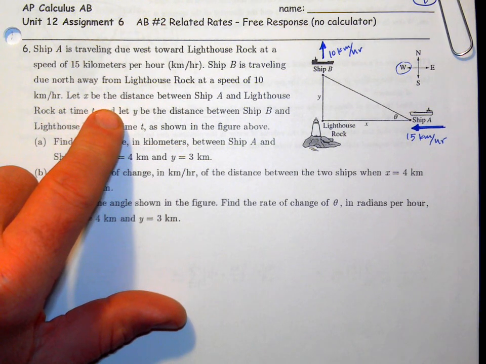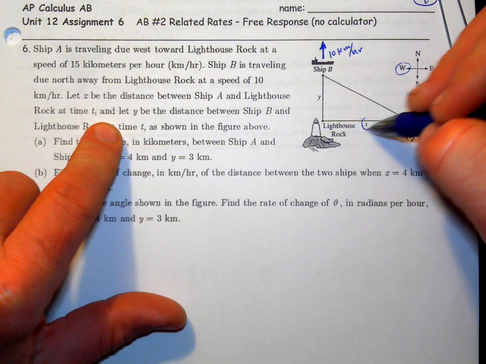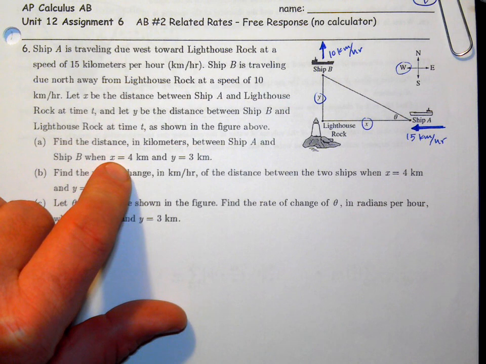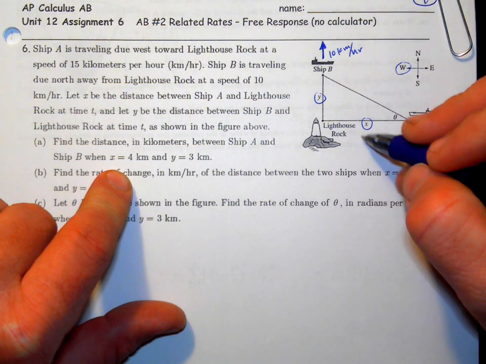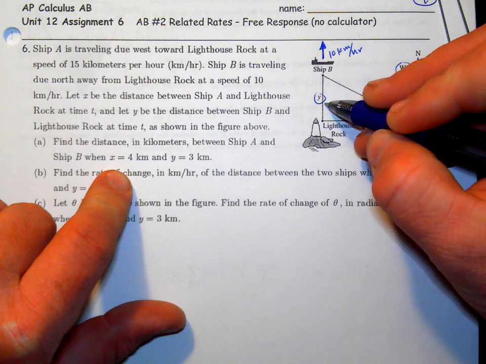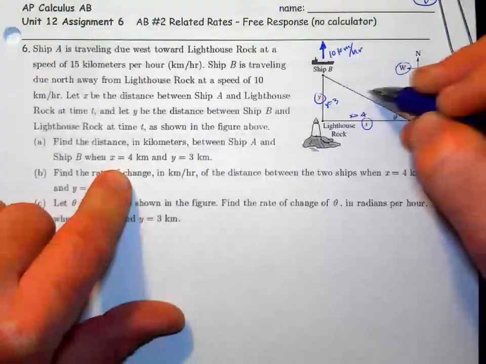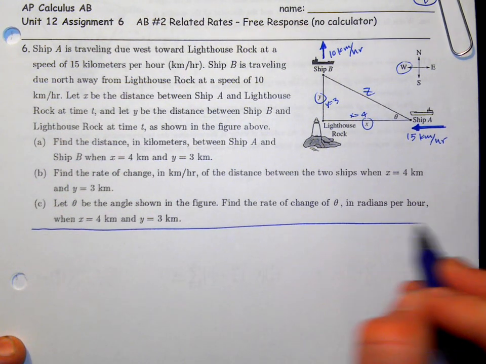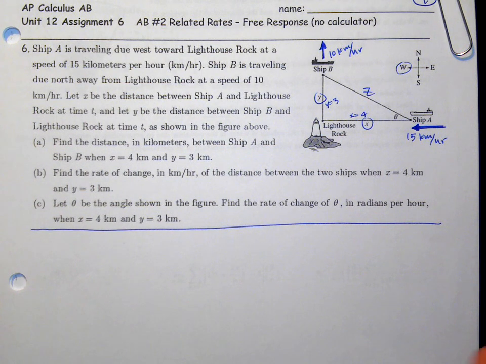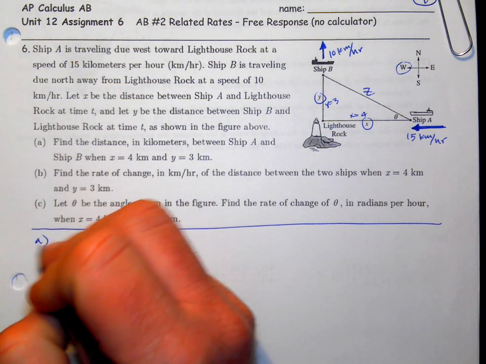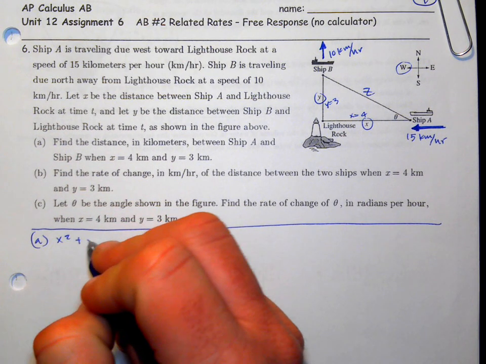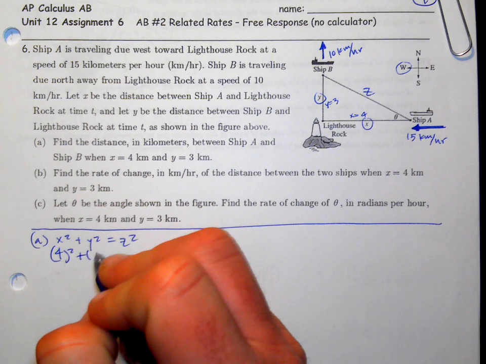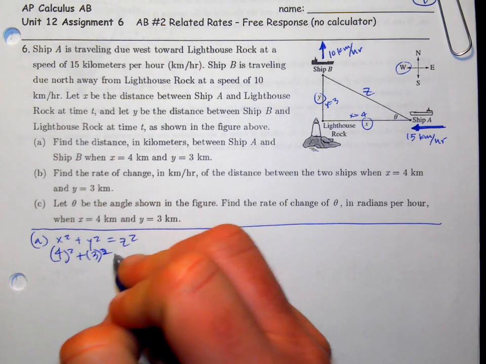Let x be the distance between ship A and Lighthouse Rock. Let y be the distance between ship B and Lighthouse Rock, at time t. Find the distance in kilometers between ship A and ship B when x equals 4 and y equals 3. And they want to know what this is. So we could give it a variable if you want. We could call it z or whatever. But it might be good to, if you can create a variable, create it in the picture so that your work makes sense. So it'd be x squared plus y squared equals z squared. 4 squared plus 3 squared equals z squared.